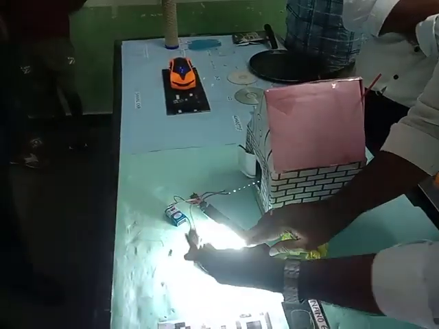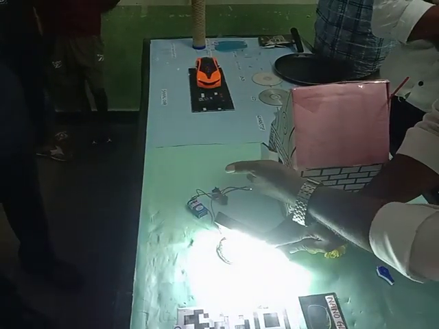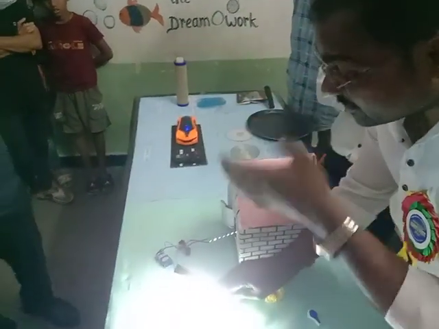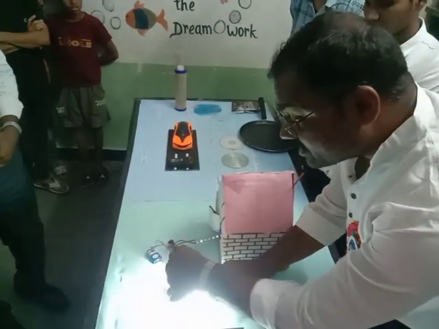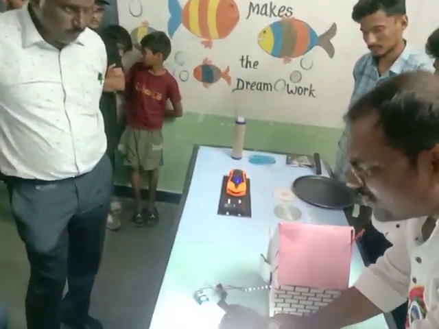So the light rays pass onto the solar panel. That solar panel releases the electrons into the LED bulb. So we can use that solar panel system. In this, nanotechnology is also there. So how does the nanotechnology work?